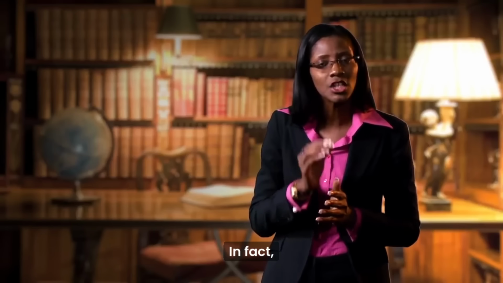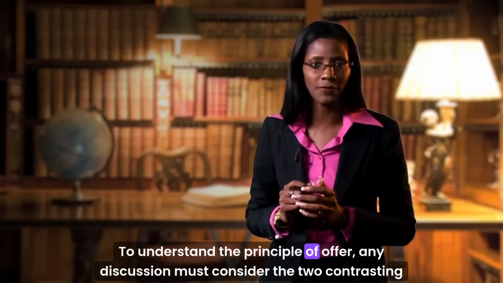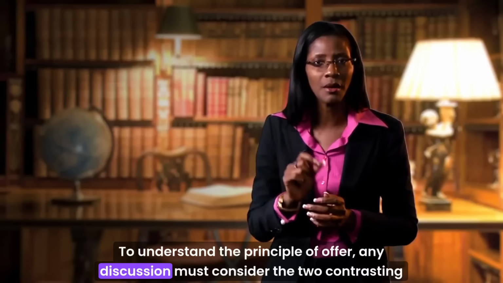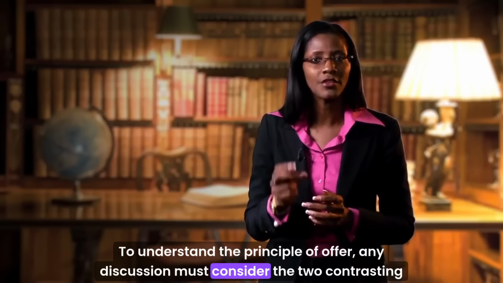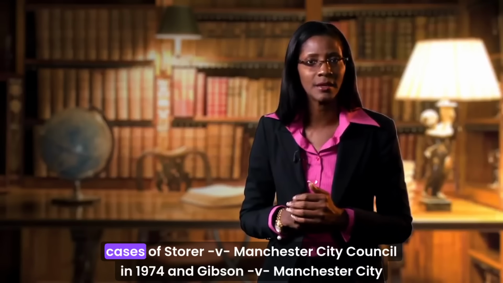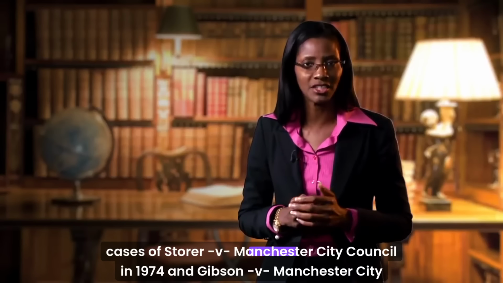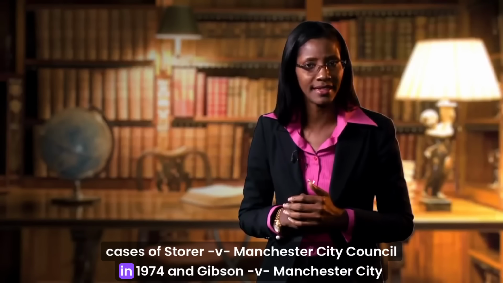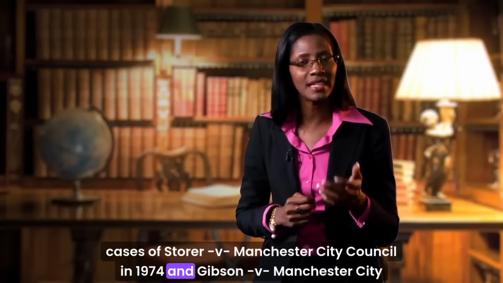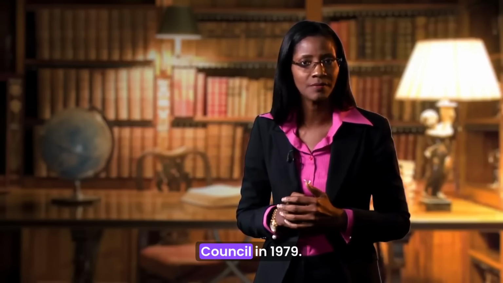In fact, to understand the principle of offer, any discussion must consider the two contrasting cases of Storer and Manchester City Council in 1974 and Gibson and Manchester City Council in 1979.